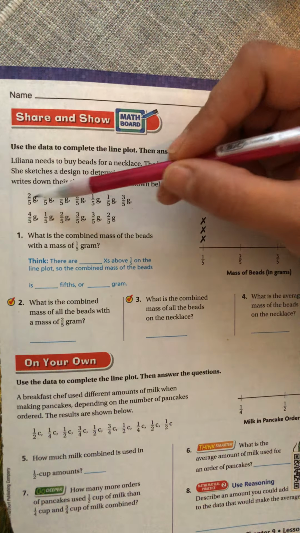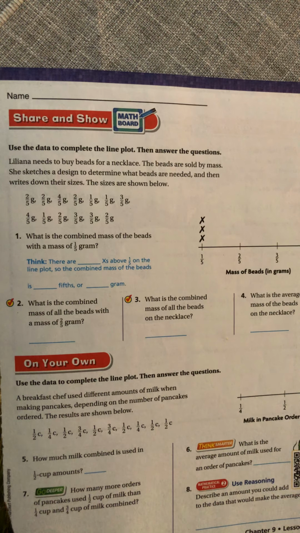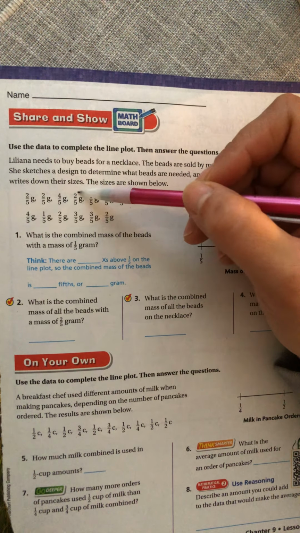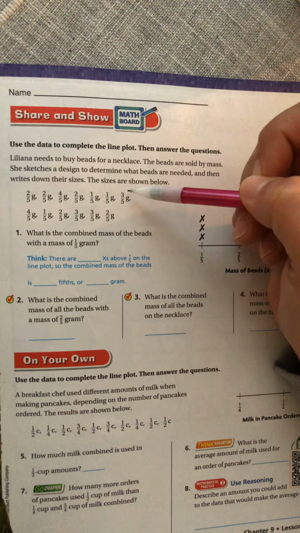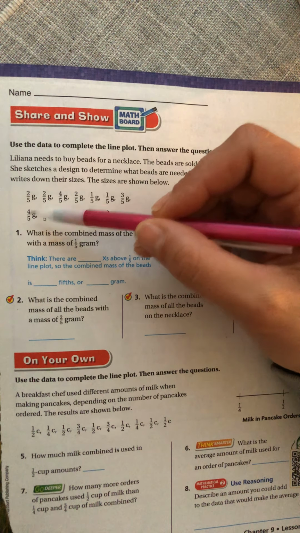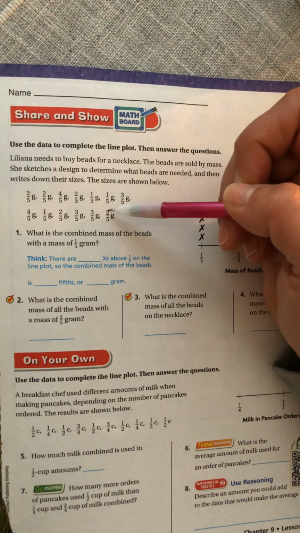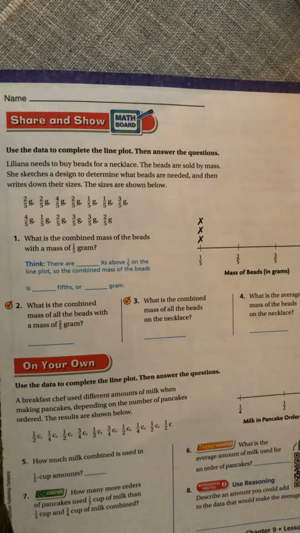This G means grams, which is a metric unit of measurement for weight. So this is what she needs: 2/5 grams, 2/5 grams, 4/5 grams, 2/5 grams, 1/5 gram, 1/5 gram, 3/5 grams, 4/5 grams, 1/5 gram, 2/5 grams, 3/5 grams, 3/5 grams, 3/5 grams, 2/5 grams.